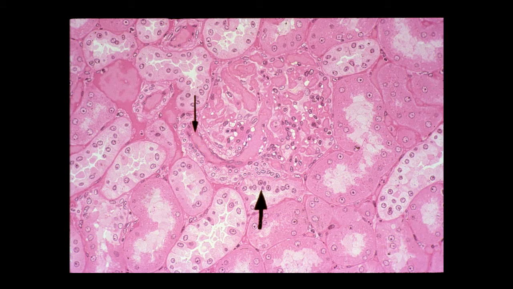In the renal corpuscle, you can identify the vascular pole and an arteriole at the small arrow. It could be either the afferent or efferent arteriole. There's no way to know from this slide. And the thick arrow shows the macula densa in a portion of the distal tubule.